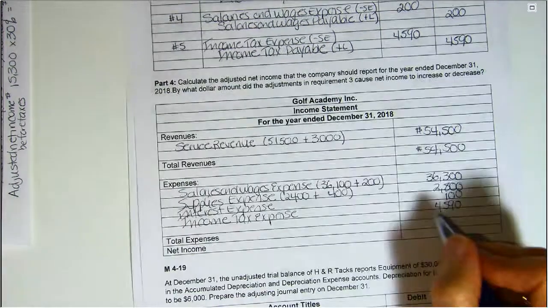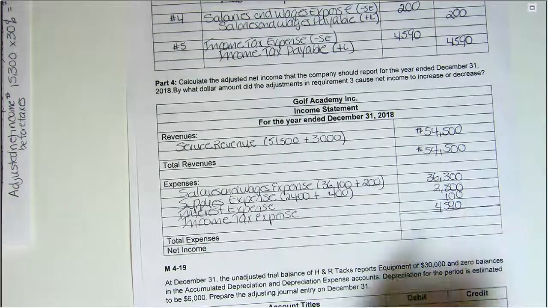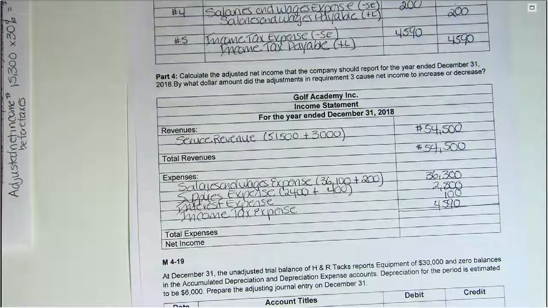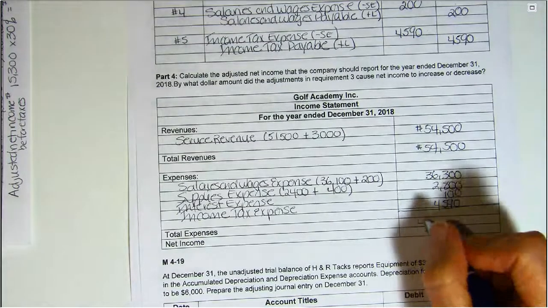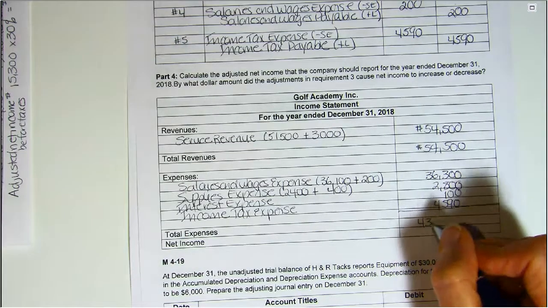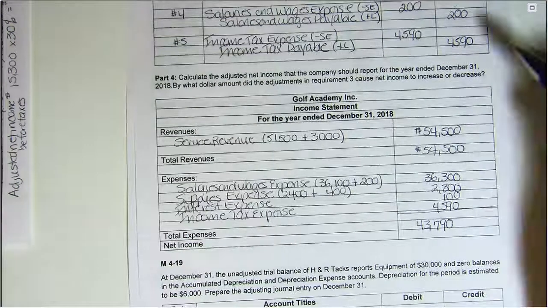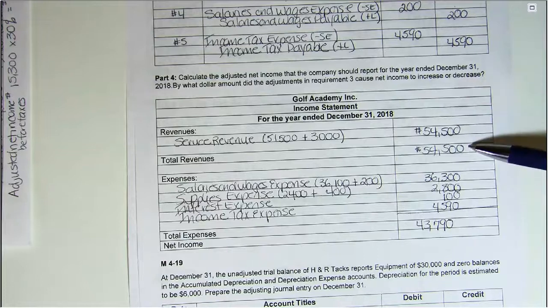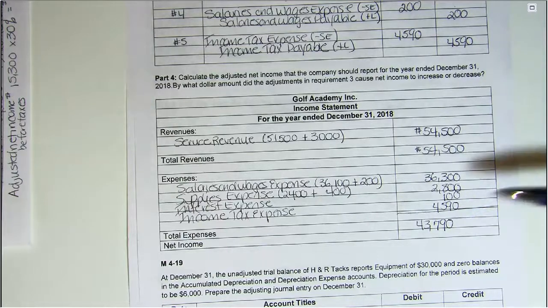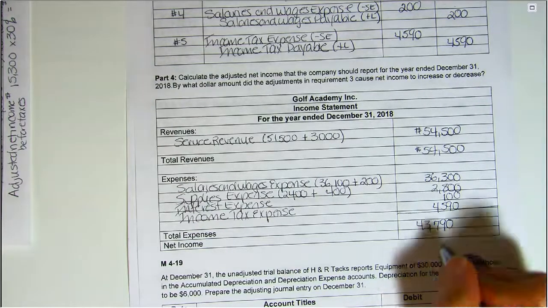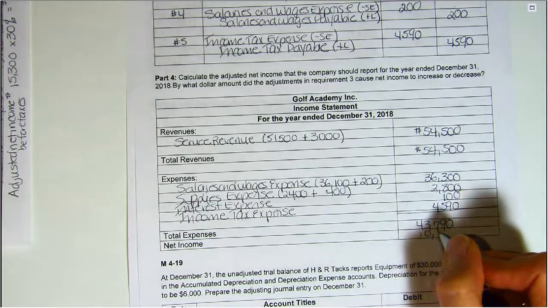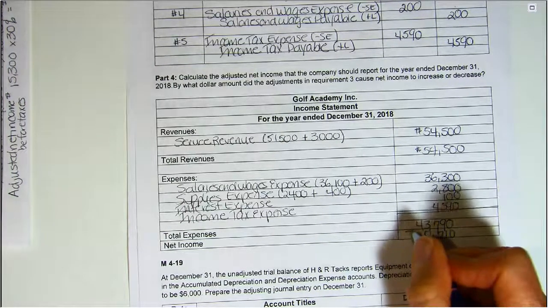Our total expenses come to $43,790. If we now follow our formula, revenues minus expenses equals net income, our net income is $10,710.